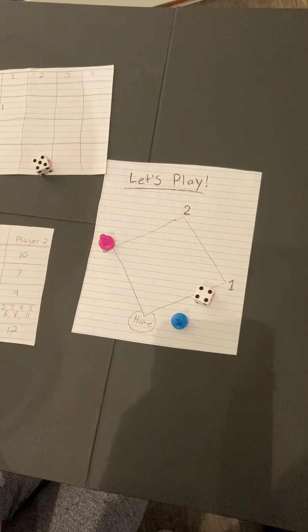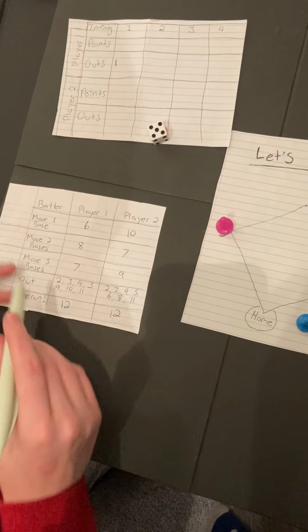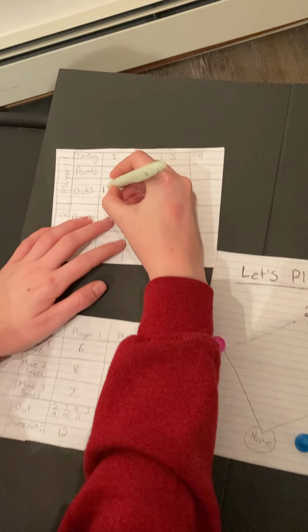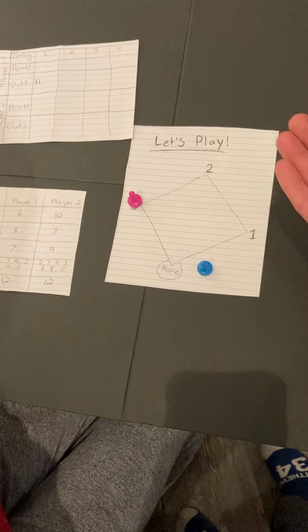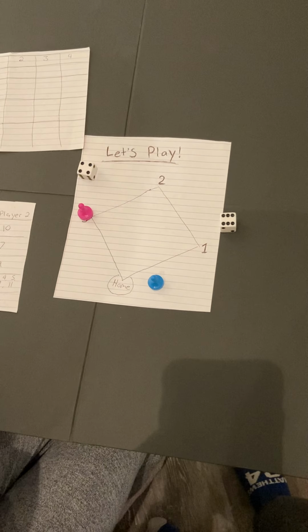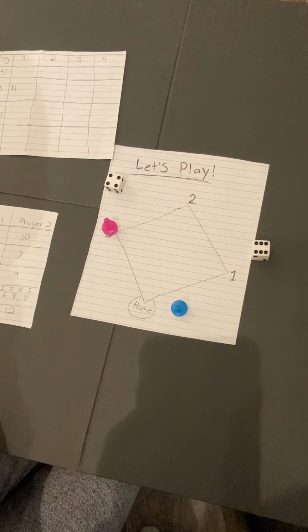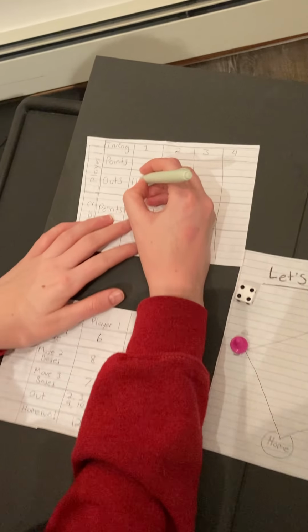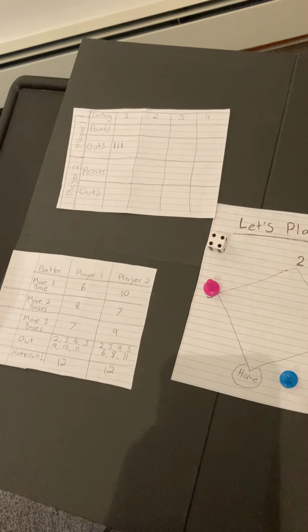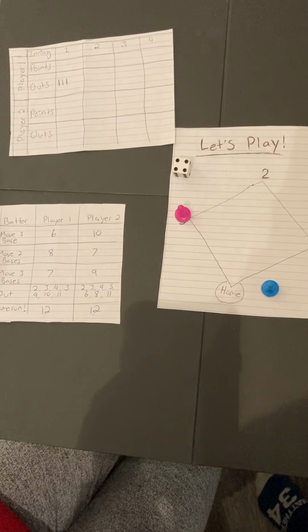And it looks like we have 9, which is one of my outs. So we're gonna mark that on my sheet again. I got 1 more out, or we're gonna switch players. And it looks like we have 10, which is my other out number. So I mark that off. I have 3 outs, so I finish that inning with no points.